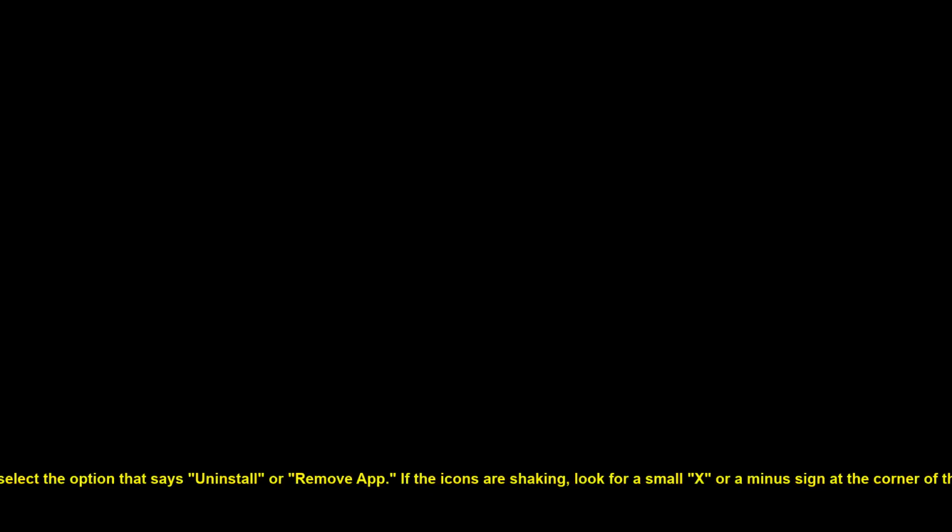If the icons are shaking, look for a small X or a minus sign at the corner of the Wealthfront icon. Tap the X or minus sign to initiate the uninstallation process. A prompt will appear asking if you are sure you want to uninstall the app. Confirm your decision by selecting Yes or OK. The app will now be uninstalled from your device.